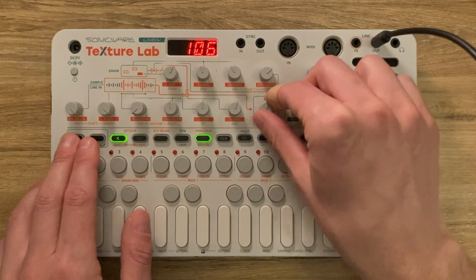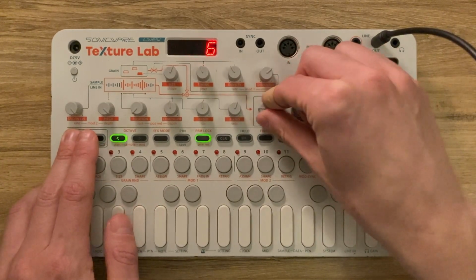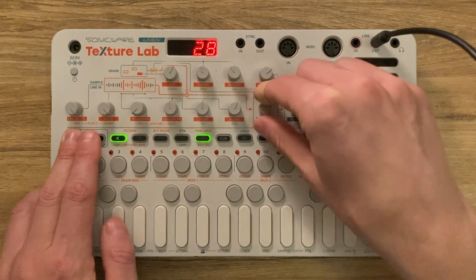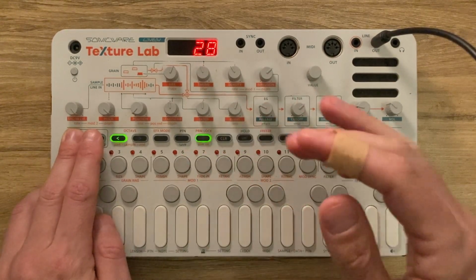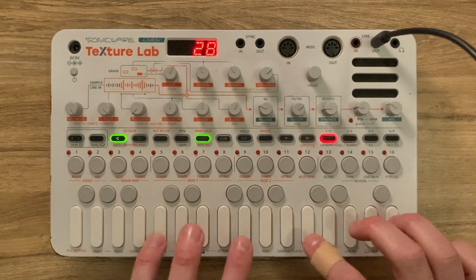This might also be a good place to play around with your attack. Right now I have my attack at 0, but if we want those notes to be a little less sudden at the beginning, we can turn that up.